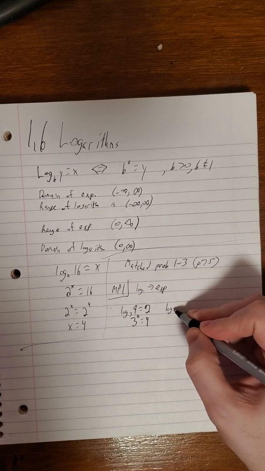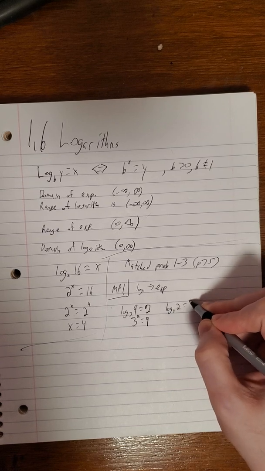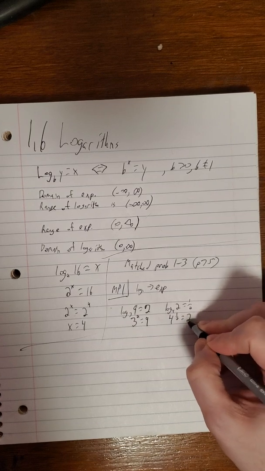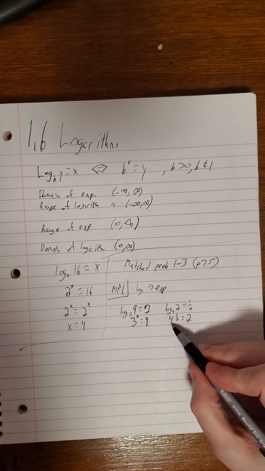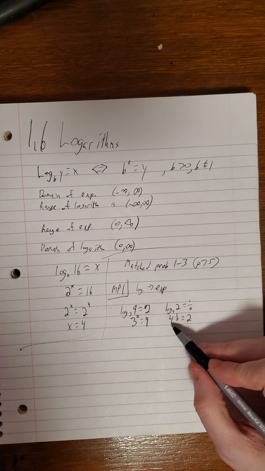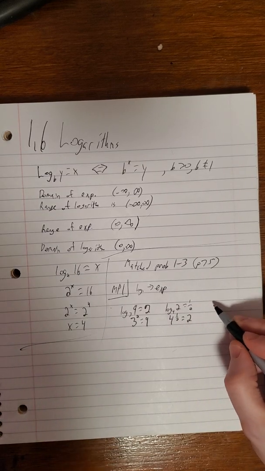They also gave us a statement that the log base 4 of 2 is 1/2. So 4 to the 1/2 power is equal to 2, which of course is true as well. Remember, 1/2 power is really saying square root. So the square root of 4 is 2 is correct.